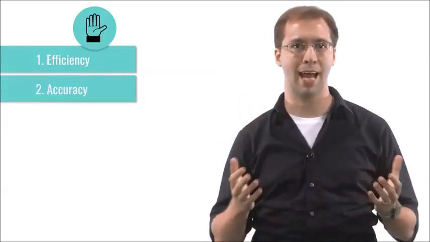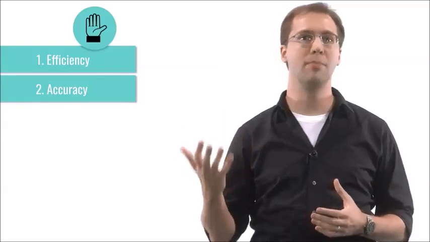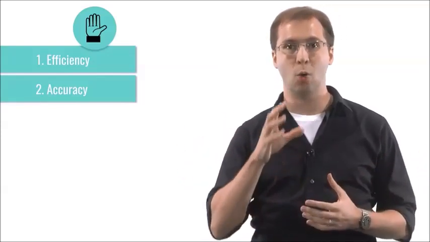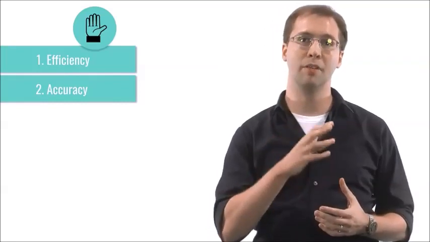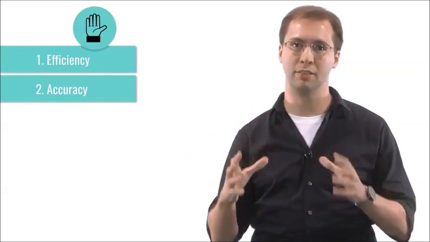Number 2, accuracy. How many errors do users commit while accomplishing a task? That's typically a pretty empirical question, although we could address it qualitatively as well. Ideally, we want an interface that reduces the number of errors a user commits while performing a task. Both efficiency and accuracy, however, examine the narrow setting of an expert user using an interface. So that brings us to our next metric.